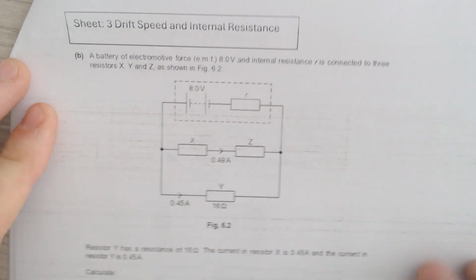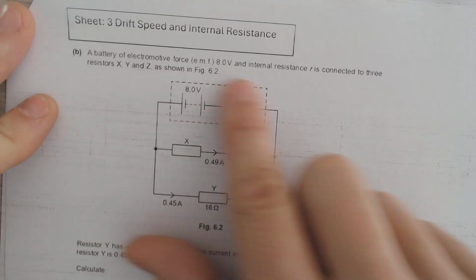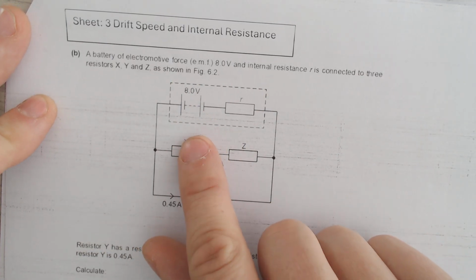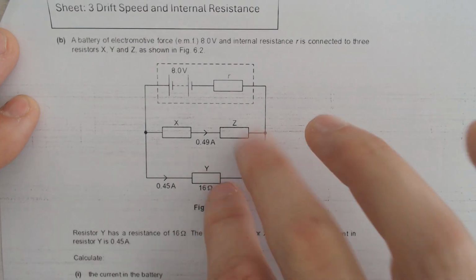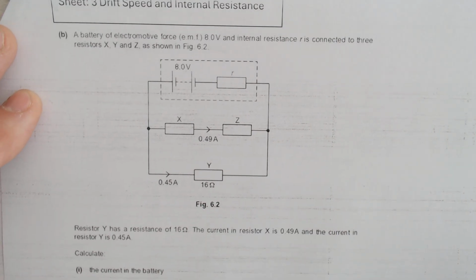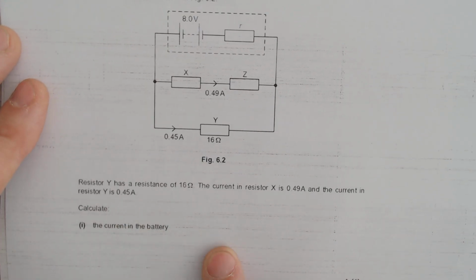We'll see. Drift speed and internal resistance. Sheet 3. Battery electromotive force is 8 volts. We have an internal resistor this time. We have a parallel section. We got an easy question in the beginning. It just wants to know what is the current going in the battery.